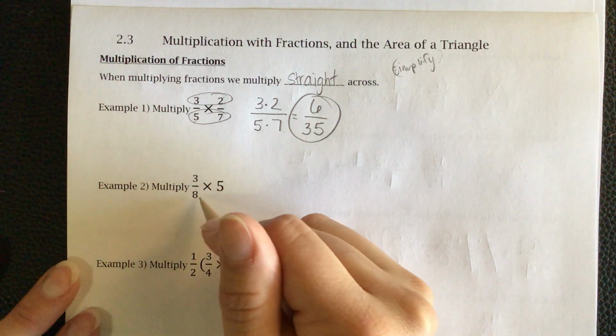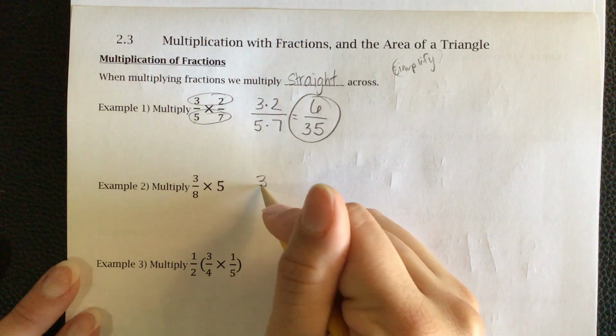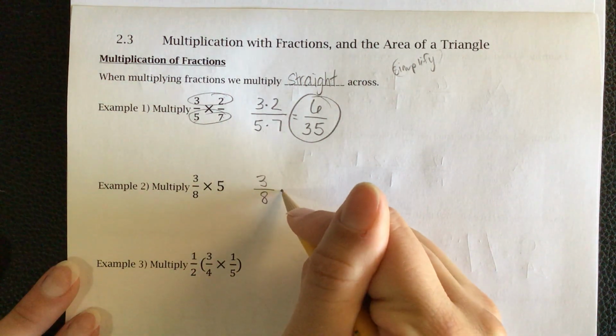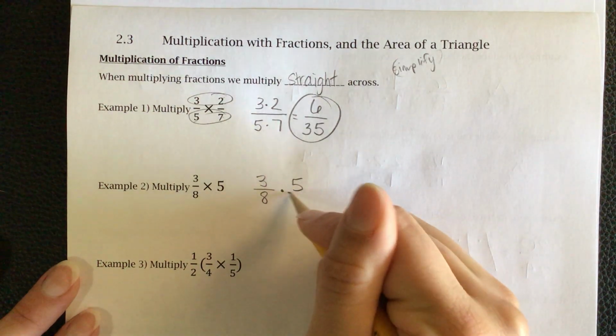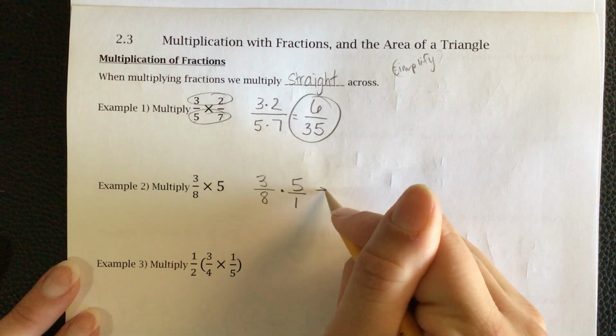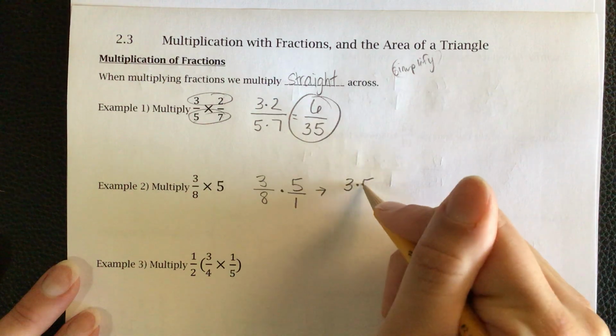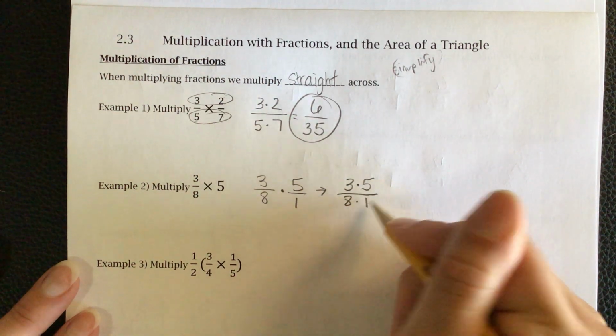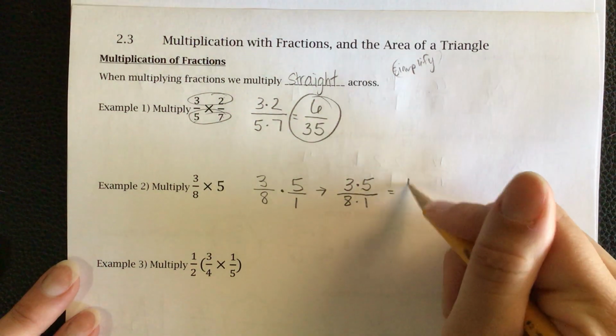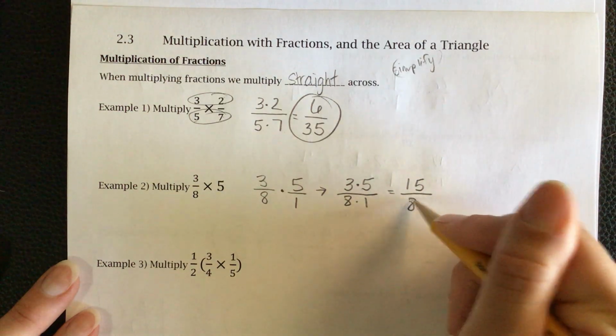And the next one, we have 3/8 times 5. So we have 3/8 times, and the 5 is really 5/1. So we're gonna multiply across, 3 times 5 and 8 times 1. 3 times 5 is 15, 8 times 1 is 8.